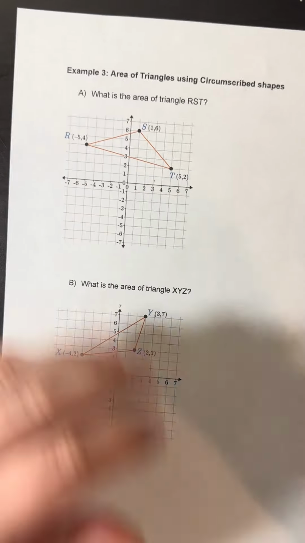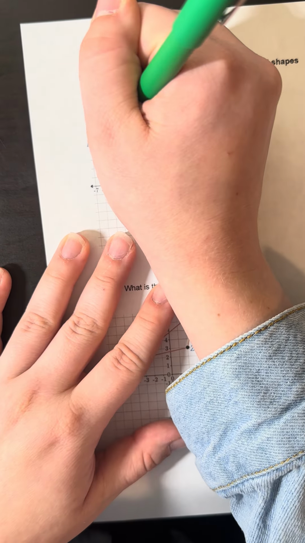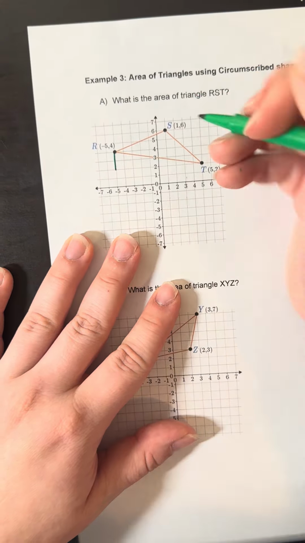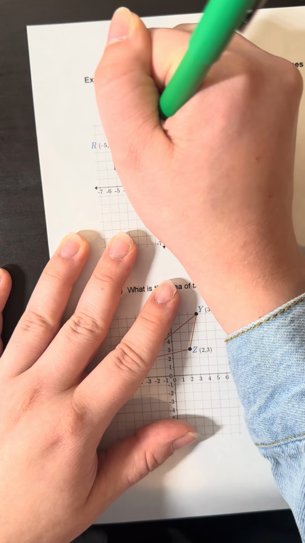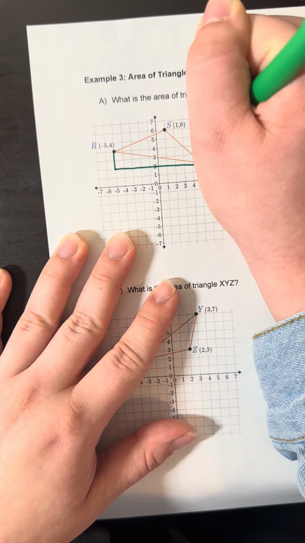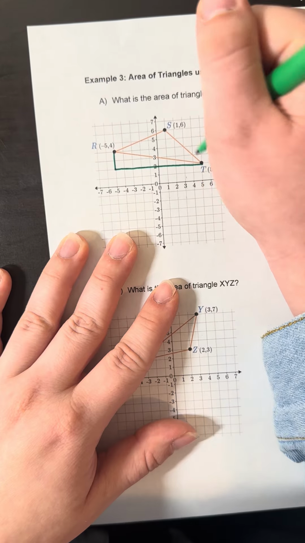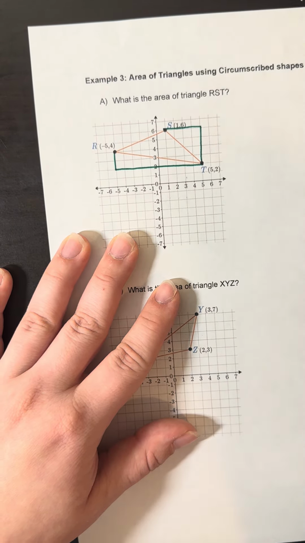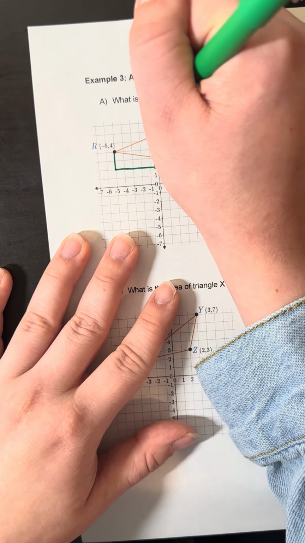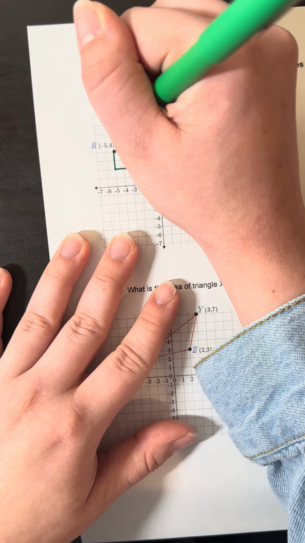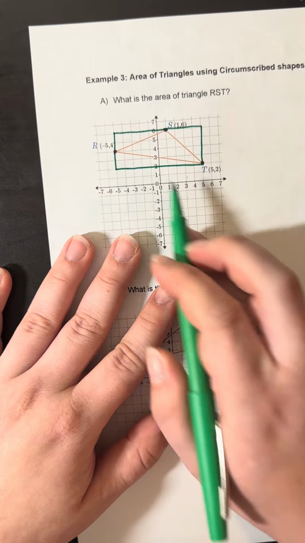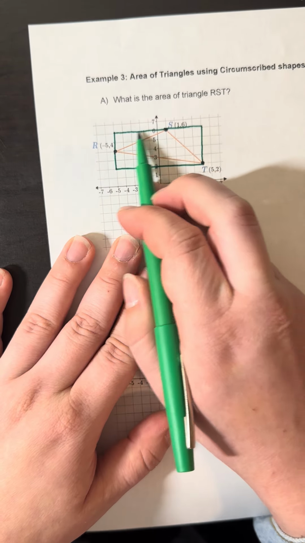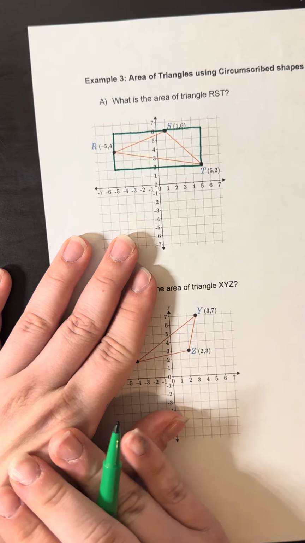So what I mean by that is I'm going to create a border here using all these vertices. I went from R to T, and then I'm going to go from T to S. And then I'm going to go from S all the way back to R. So you can see I formed a rectangle around my triangle over here.